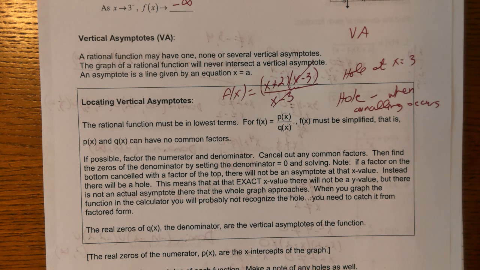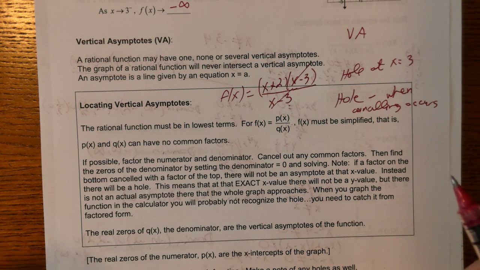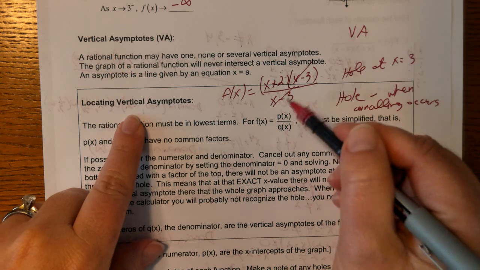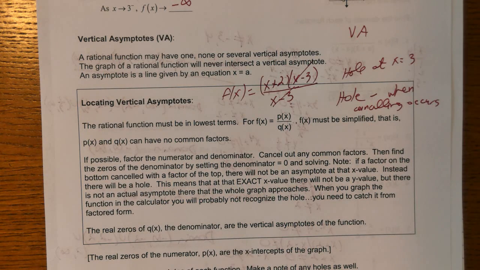Just realize, for right now, that you find out where your domain exists. Anything that gets kicked out of the domain is potentially a vertical asymptote. But if it canceled, instead of a vertical asymptote, it would be a hole at that location. And I'll give you an example of that on the next video.